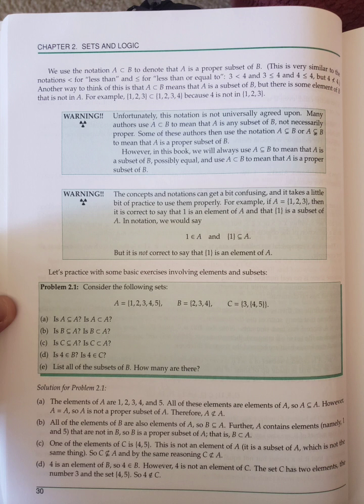So take a look at problem 2.1 here. We have 3 sets, A, B, and C. Part A, is A a subset of A? Yes, definitely, because 1, 2, 3, 4, and 5 are in fact elements of the set of 1, 2, 3, 4, and 5. Now, is A a proper subset of A? That is not true, because in fact A is equal to A, and a proper subset is a subset that's not equal to it.